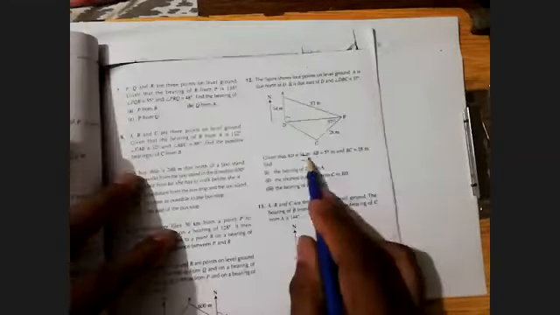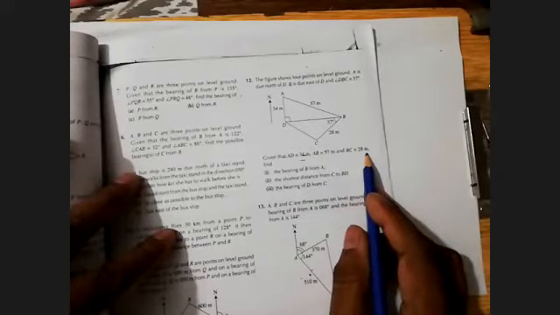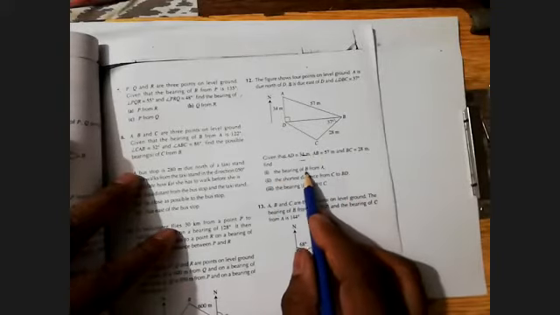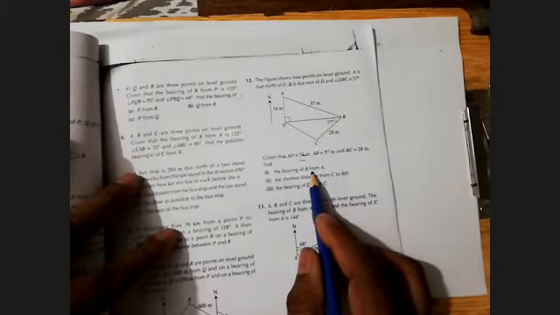Let me move to next question. This is question number 12, which I am going to solve. In the figure, it shows 4 points on the level ground. A is due north of D, B is due east of D, and angle DBC is 37 degrees. These are the sides which are given. We have to find out the bearing of B from A.